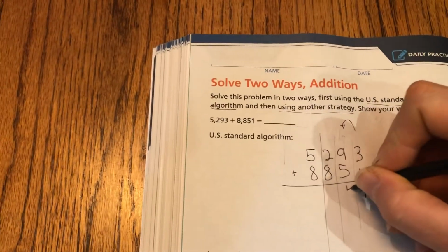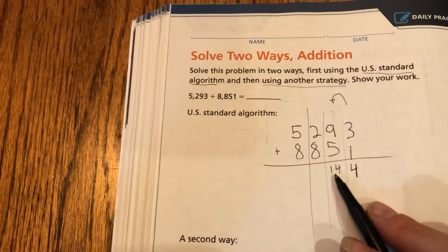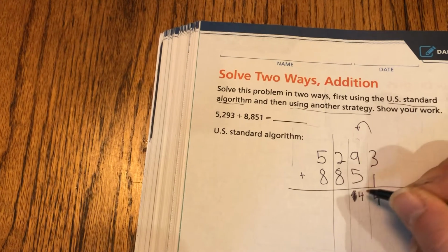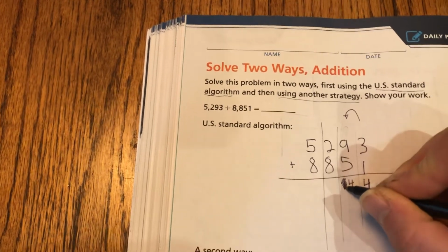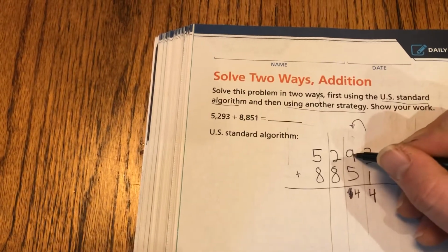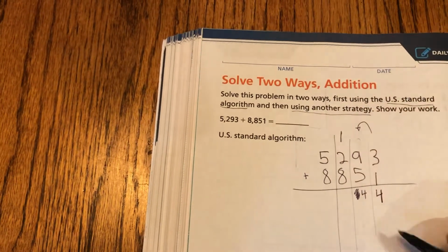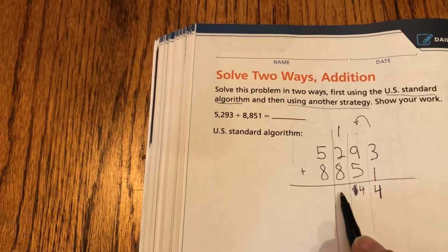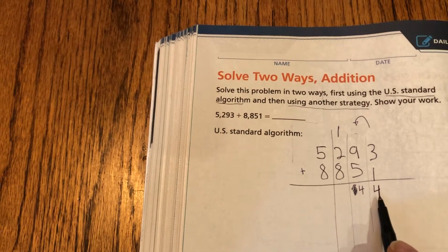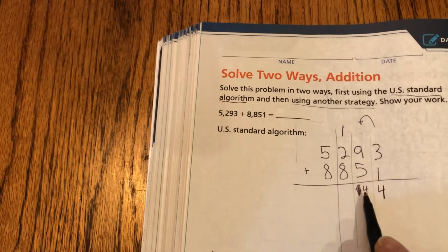And so I guess I could write 14 like this, but that's not how the standard algorithm works. In the standard algorithm, you take that 1, because that 1 really means 10. It means a single 10. So now this is in the tens column. So 14 tens is really 140, and we can see that because the 1 is in this column, 140, with our 4 left over. So we just solved the problem 93 plus 51 equals 144.